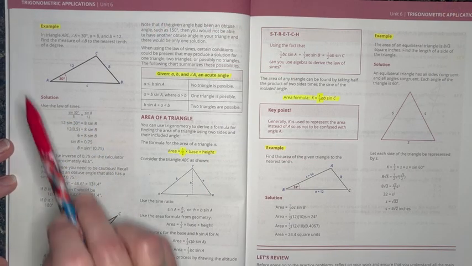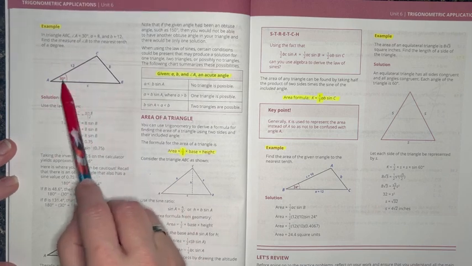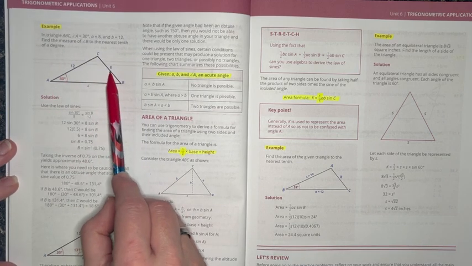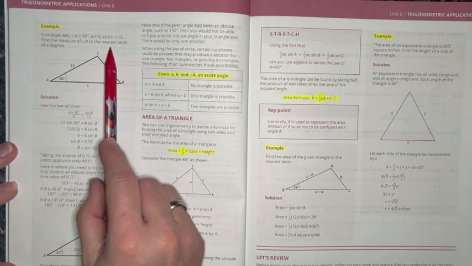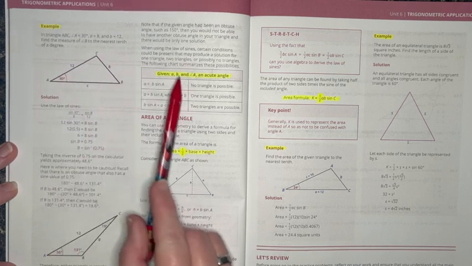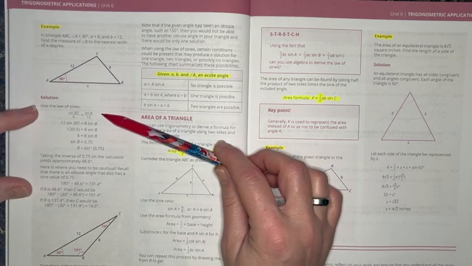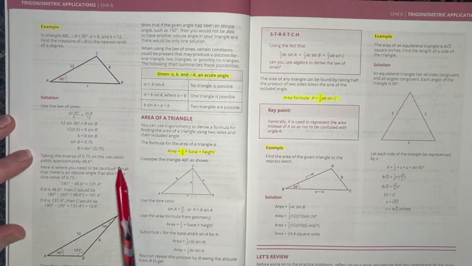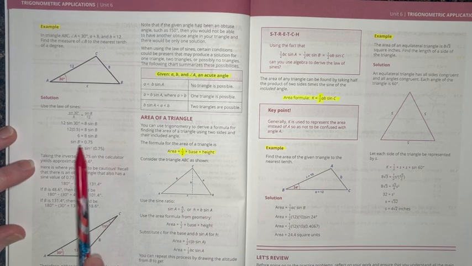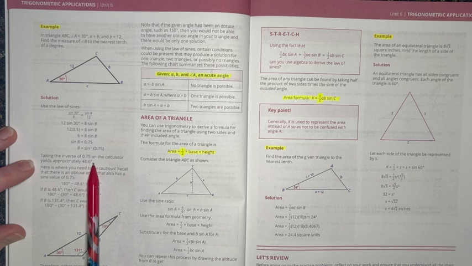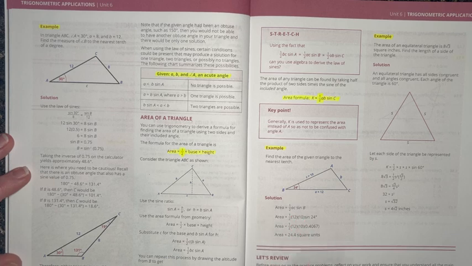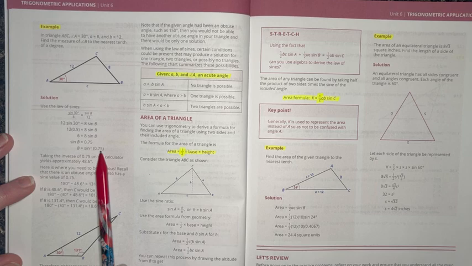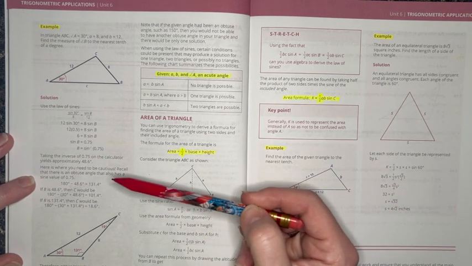At the top of page 12, we have another example. In triangle ABC, angle A is 30 degrees, side a is 8, and side b is 12. Find the measure of angle B to the nearest tenth of a degree, right? Again, setting up our proportion, solving. We find that this solution tells us that B is 48.6 degrees. Now, here's where we need to be cautious. It says, now recall, there is an obtuse angle that also has a sine value of 0.75, right? Remember from our unit circle, right?